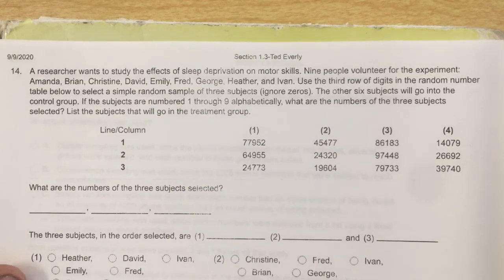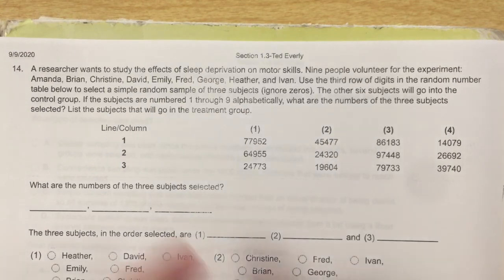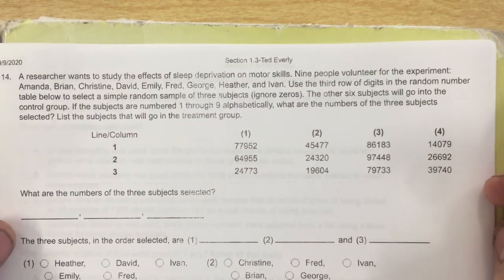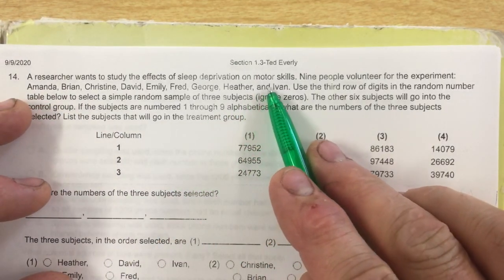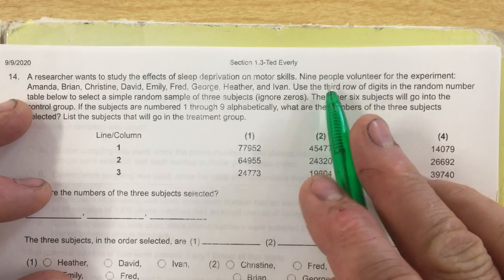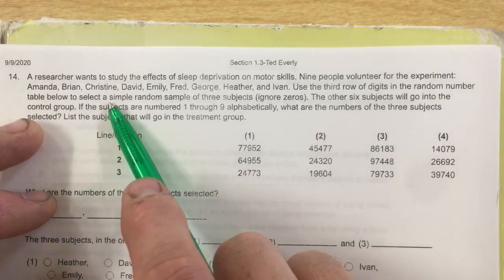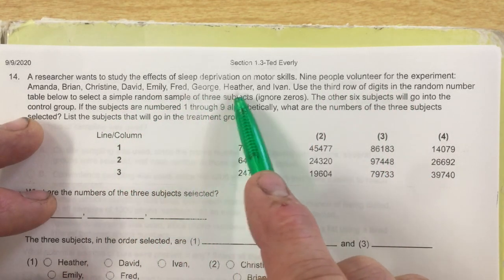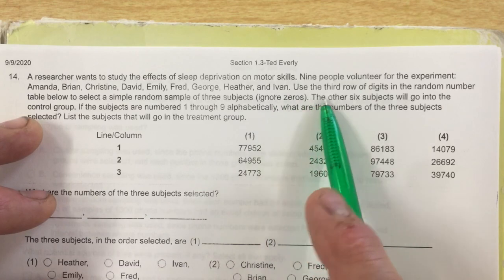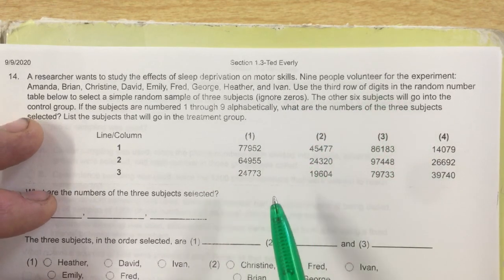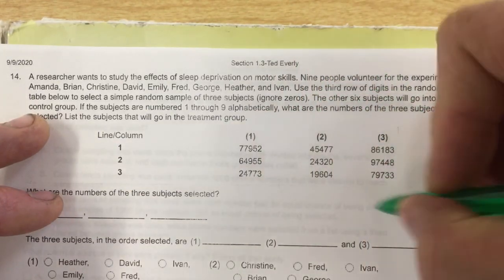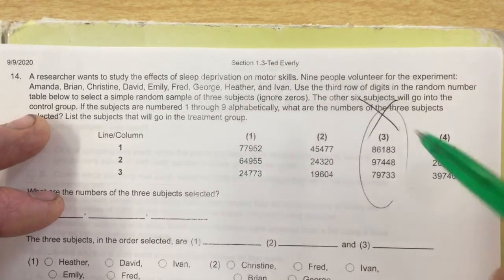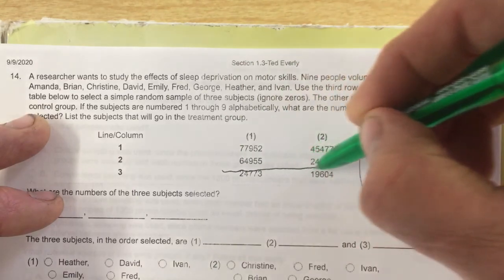All right, 14 here. A researcher wants to study effects of sleep deprivation on motor skills. 9 people volunteered for the experiment: Amanda, Brian, Christine, David, Emily, Fred, George, Heather, and Ivan. Use the third row of digits in the random number table down here. So the third row, this is columns right here. This is a column right here, not the row. Here's the third row right here.